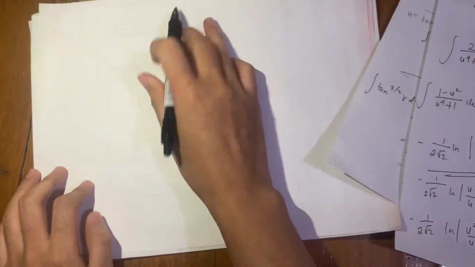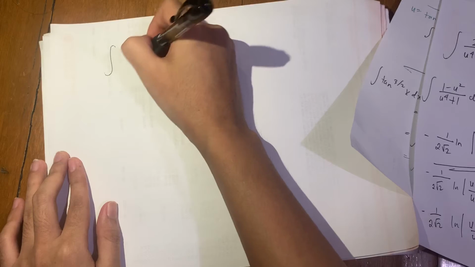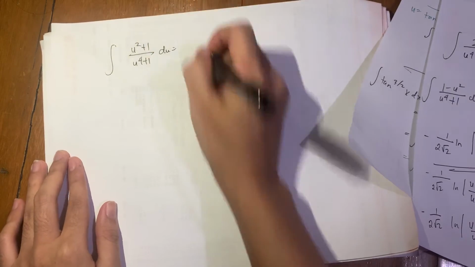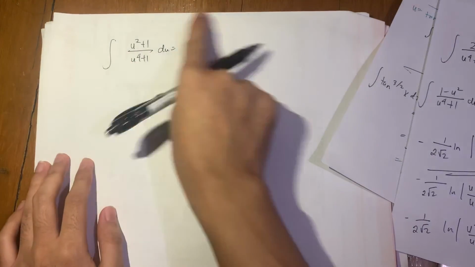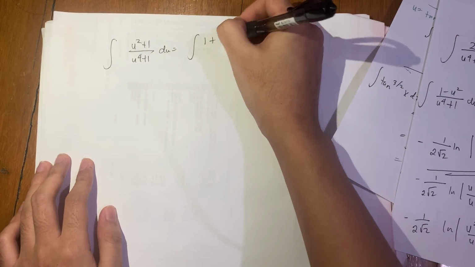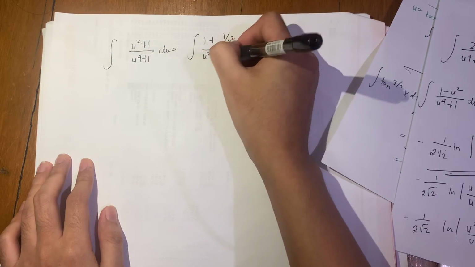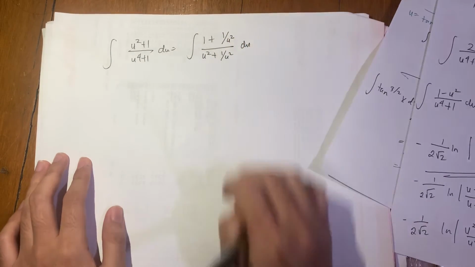So itabi lang natin to. Sabi sa inyo medyo mahaba to eh. So the integral of u squared plus 1 over u to the 4th plus 1 du. So what again I will do is to divide everything by u squared. So I get 1 plus 1 over u squared over u squared plus 1 over u squared du.